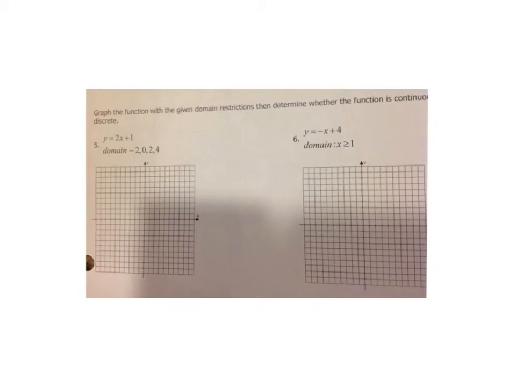So let's look at what graphing discrete and continuous looks like. In this problem number 5, it's saying graph this, but only use those for domain. And we know domain is x. So I'm going to make a table. I'm going to put those numbers in. I'm going to plug them into my function for x. So if I plug -2 in, I get -3. If I plug 0 in, if I plug 2 in, if I plug 4 in. Those are the only 4 points that I'm going to put on my graph.